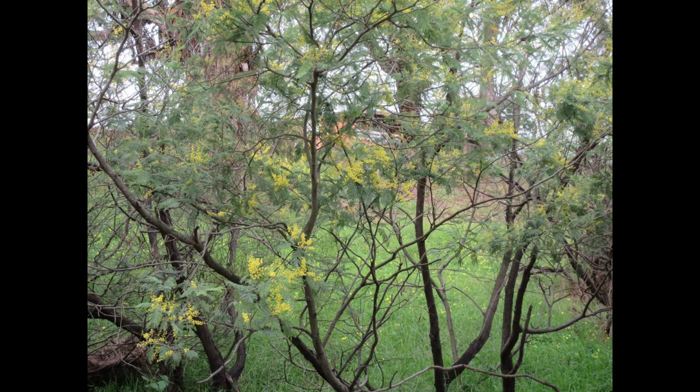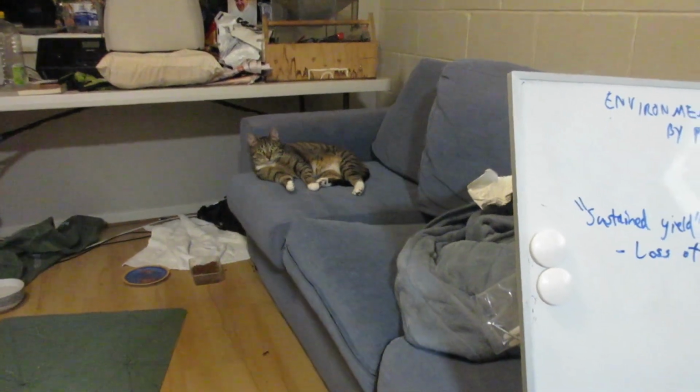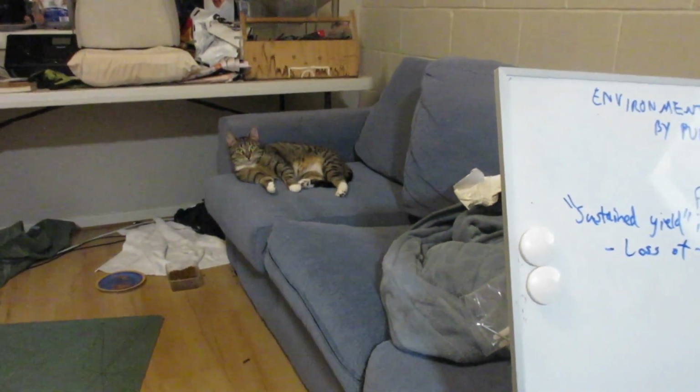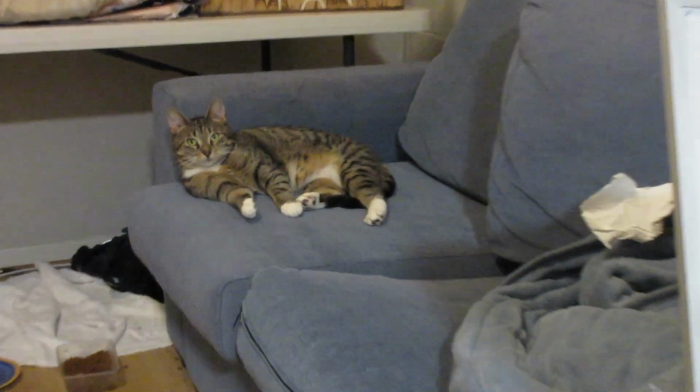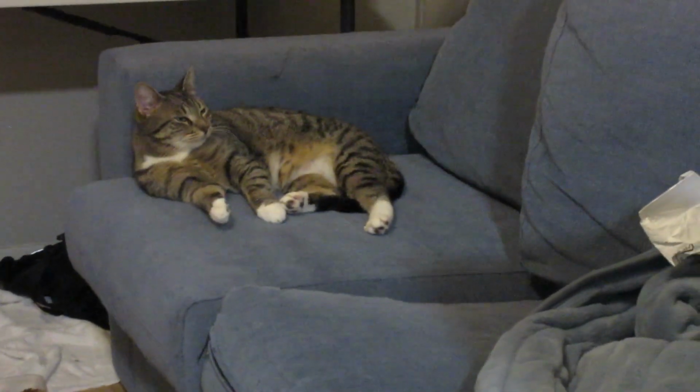Forest lands. So, there's my cat. Is that to change the battery of the camera?